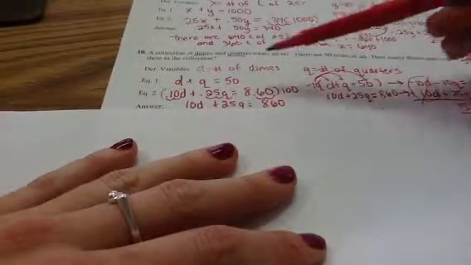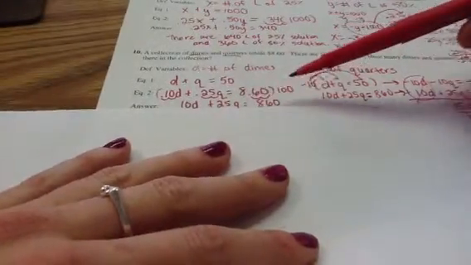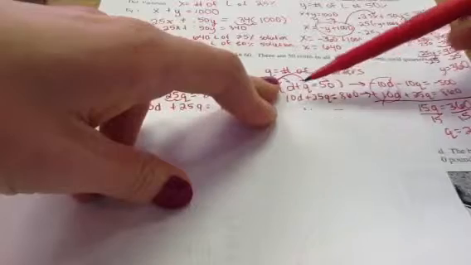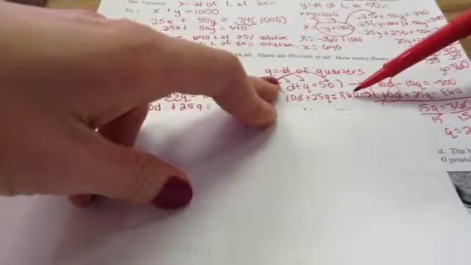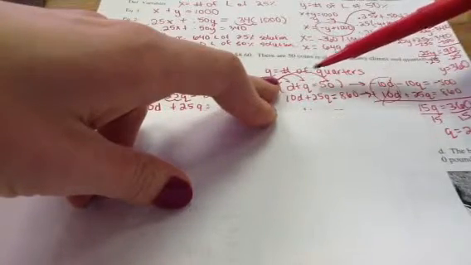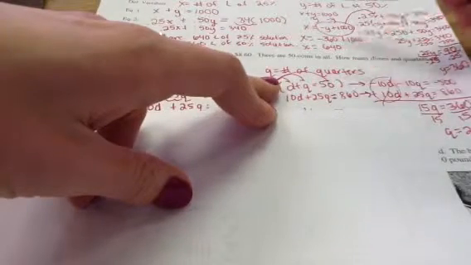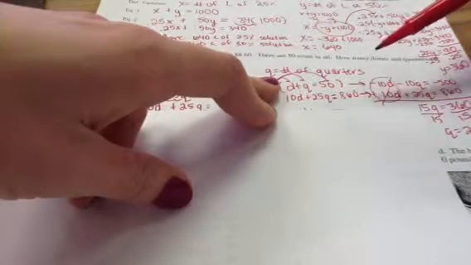So for number 10, these are the two equations that I have now. I'm going to rewrite those over here. And I have d plus q equals 50 and 10d plus 25q equals 860. Now these are both in standard form with the d's lined up, the q's lined up, and the numbers lined up. I want to create a zero pair and solve by elimination.